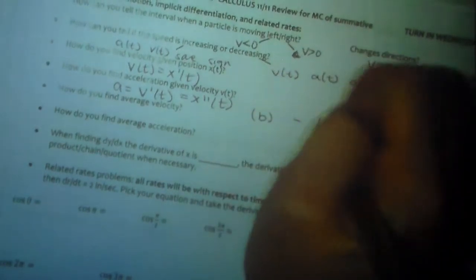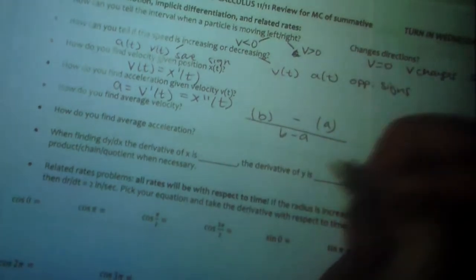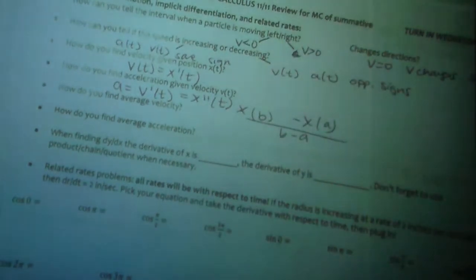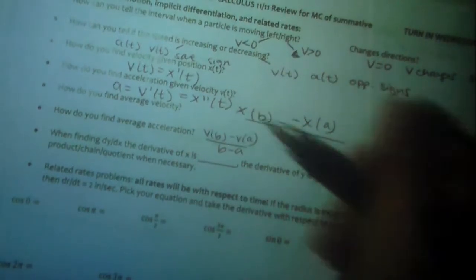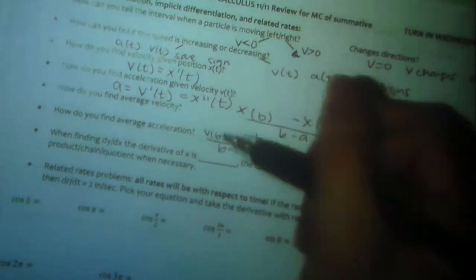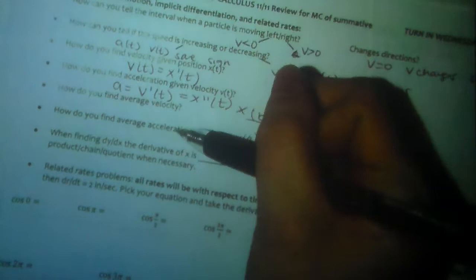To find velocity given the position, velocity is just x prime, the derivative, and acceleration is the derivative of the velocity, or you can think of it as the second derivative of position. To find average velocity, that would be the average rate of change, like this. Now we're finding the average rate of change of the position to get the average velocity, so you just plug in your position. To find average acceleration, that's the average rate of change of the velocity. Because remember, when you divide position over time, you're finding the rate of the position, which is average velocity, and the average rate of the velocity, which is acceleration.